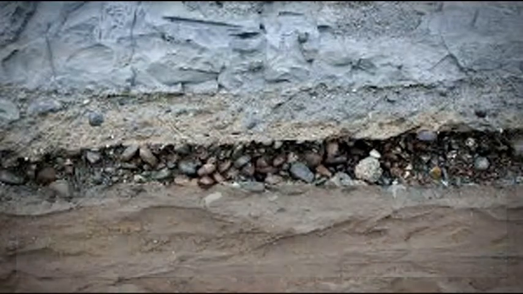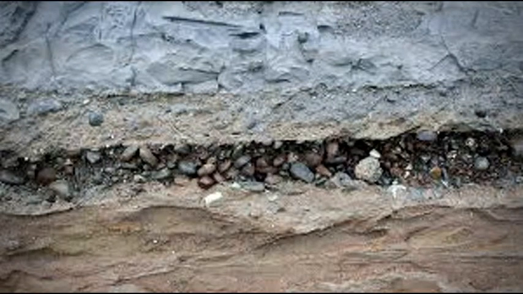Compaction is when it is compressed from the weight of sediment on top of it. Cementation is like compaction, but it is also when minerals get into water and seep through sediment in rock. The process in which sedimentary rocks are formed is called lithification. There are three types of sedimentary rocks.